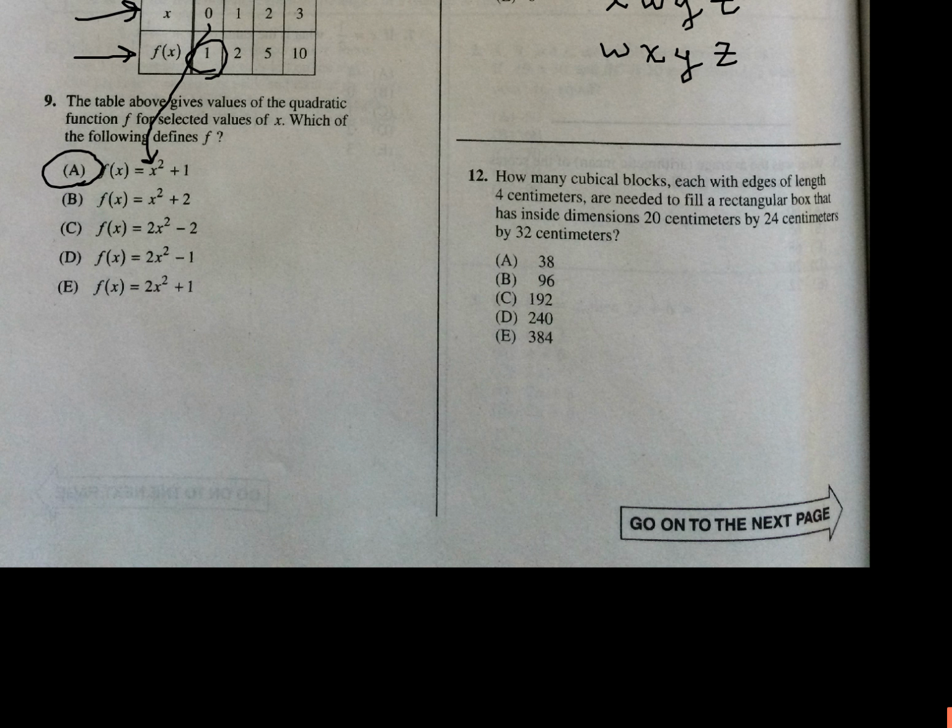All right, how many cubical blocks with edges of length 4 centimeters are needed to fill a rectangular box that has dimensions 20 centimeters by 24 centimeters? So let's just draw ourselves a little box here. You can't really see my box, can you? Because it is in white. So let's just draw our box. I don't have much control here with this thing. Okay, our box is 20 by 24.